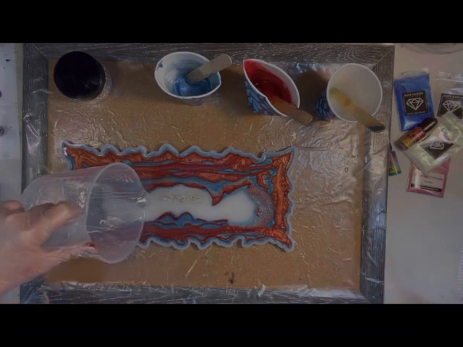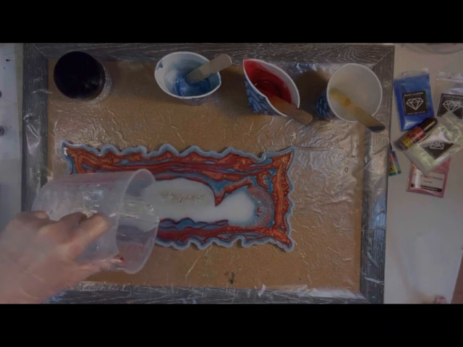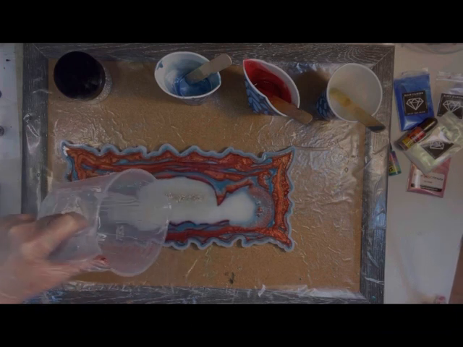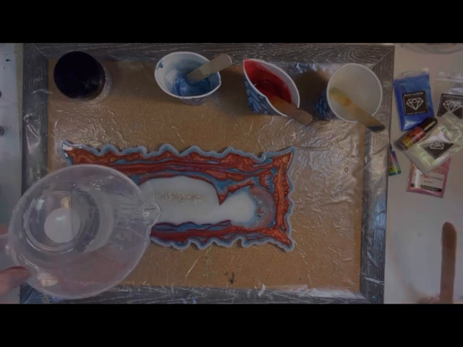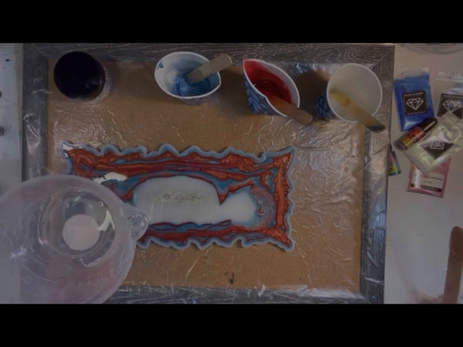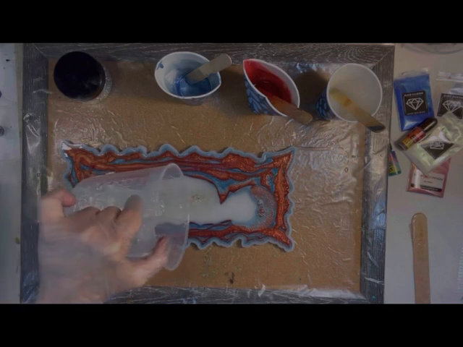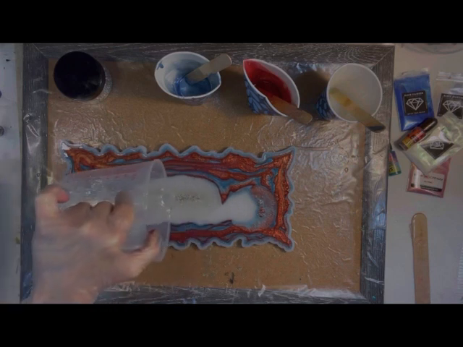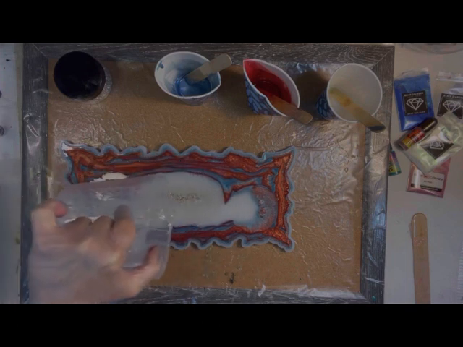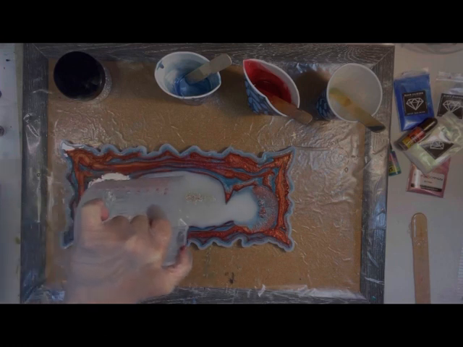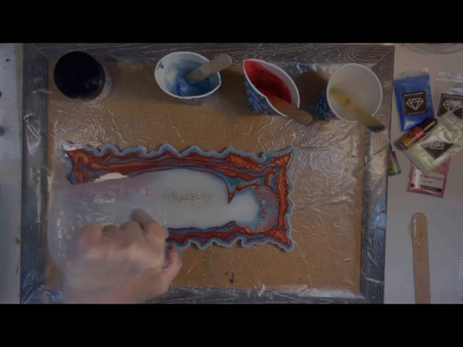I'm dripping over here. I dripped it, didn't I? It's almost filled to the brim, so I'm gonna get down so I can see what's happening. Still got room.